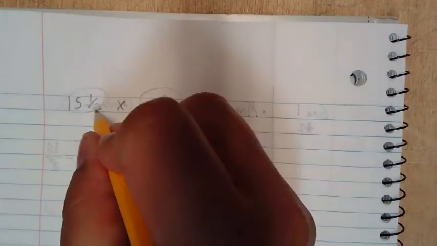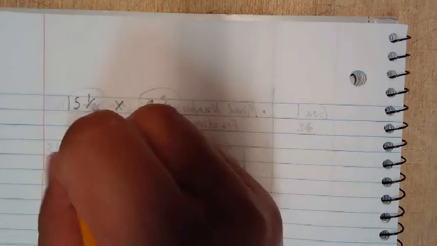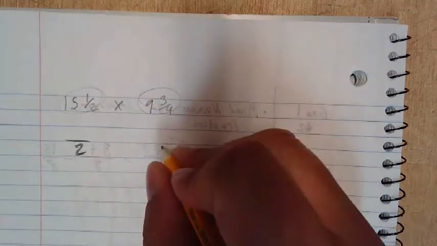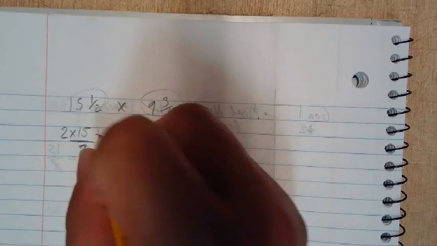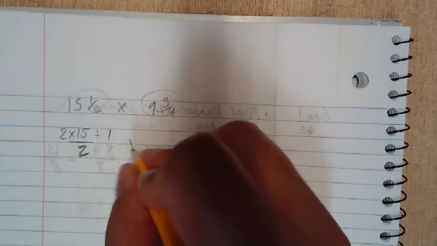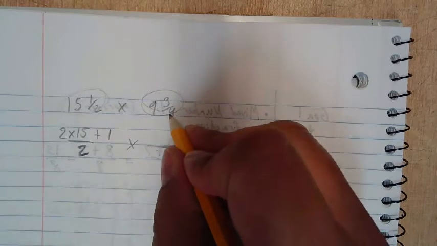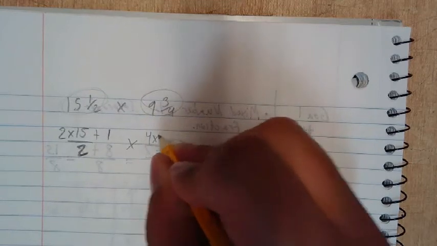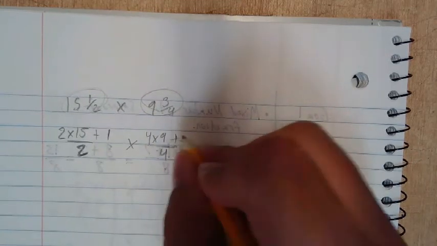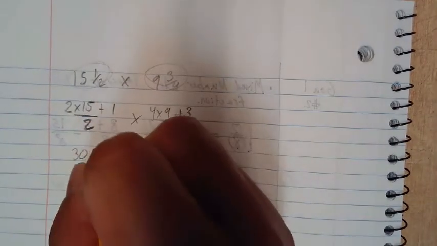Okay, with what I showed you earlier, you have to change these mixed numbers to improper fractions. We're making sets of 2. We have 2 full sets. Again, the denominator here will be 2. And my cell phone just went off. Ignore that, please. 2 times 15 full sets plus 1 piece, times, again, we're making sets of 4 here. The denominator stays the same. 4 sets of 4 times 9 full sets plus 3. 2 times 15 is 30 plus 1.